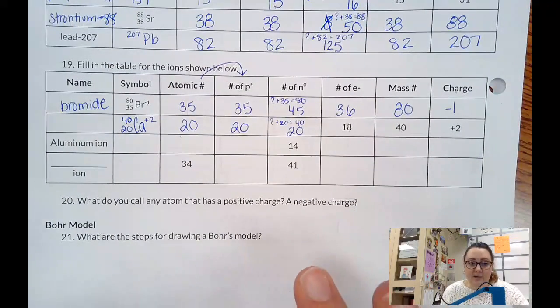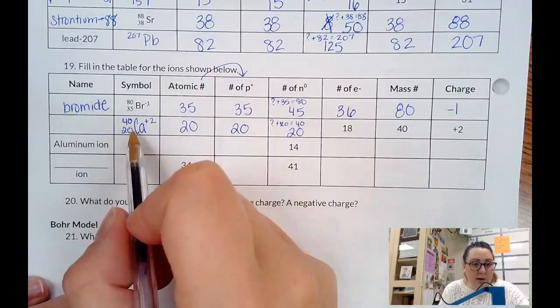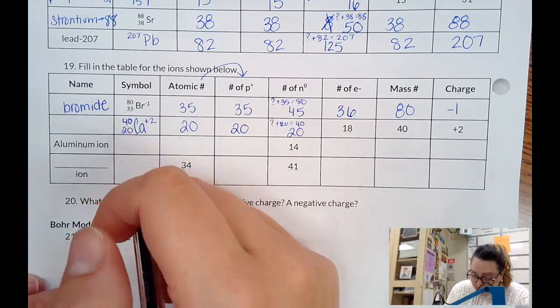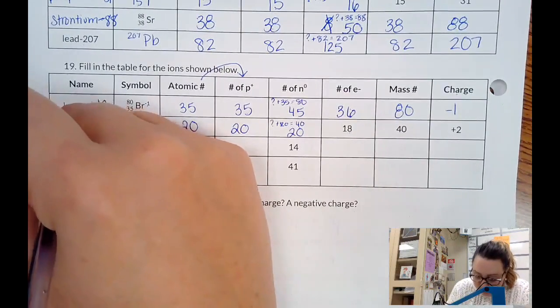I would accept 2 answers for the name: calcium-40 or calcium ion.